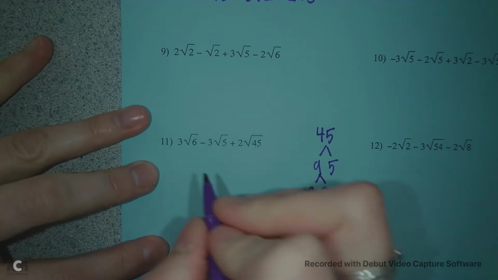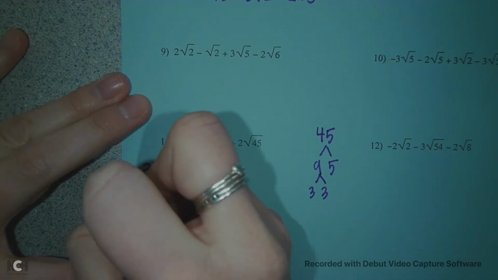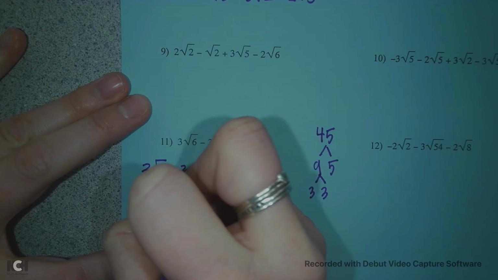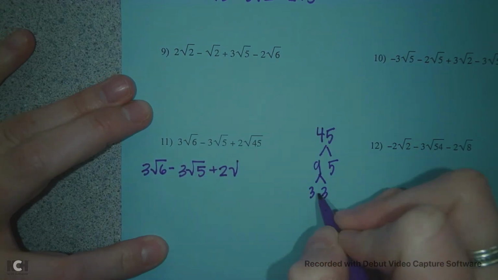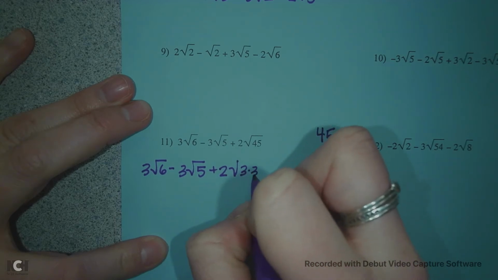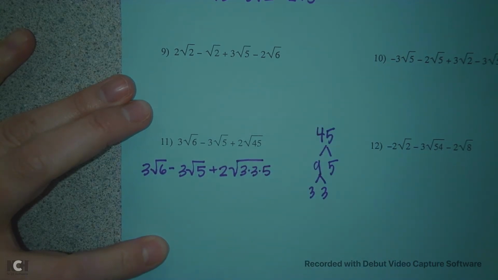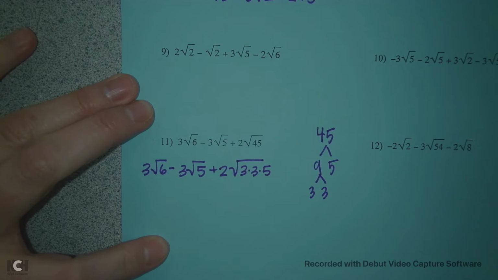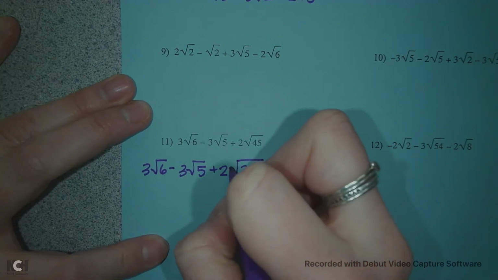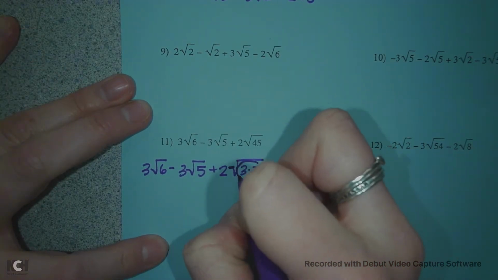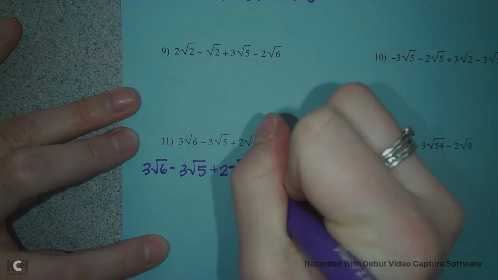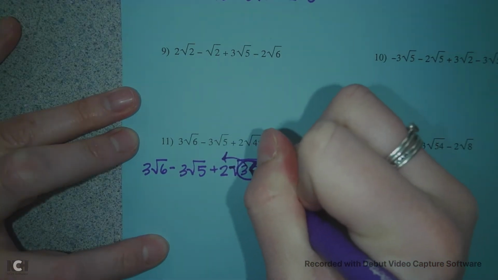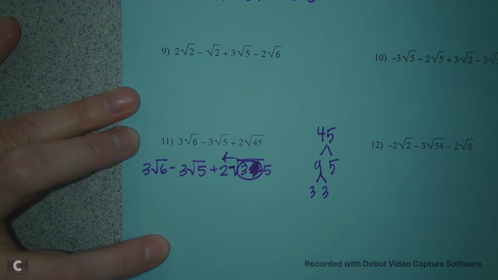Okay, so I'm going to keep what we have. We have 3 root 6 minus 3 root 5 and 2. And then 45, we're going to put our leaves. So we have 3 times 3 times 5. Okay, so then we're going to reduce a radical. So we're going to come up with the pairs. So circle the pairs because these are all square roots, so the pair. One of the 3's goes out with the 2 and the other one goes away.